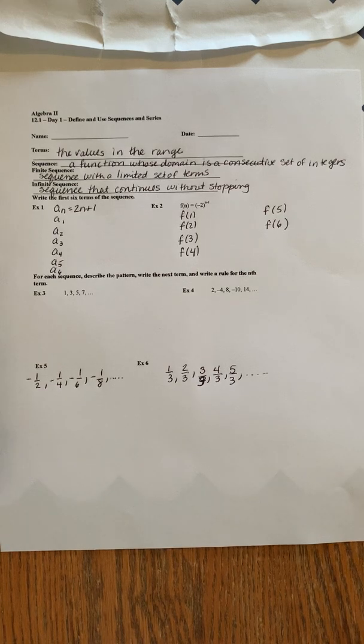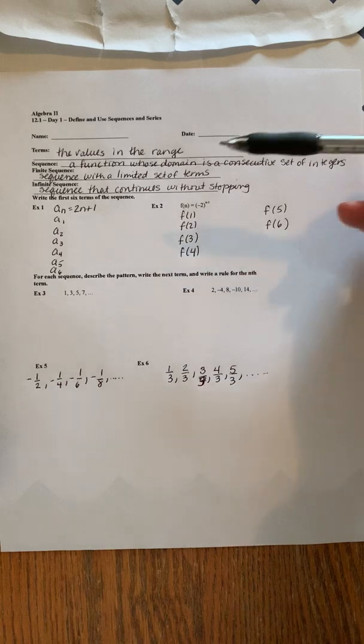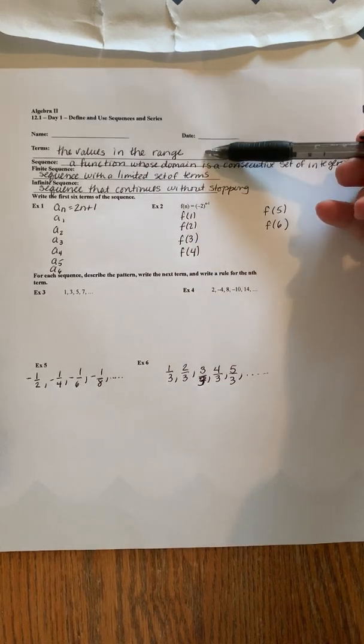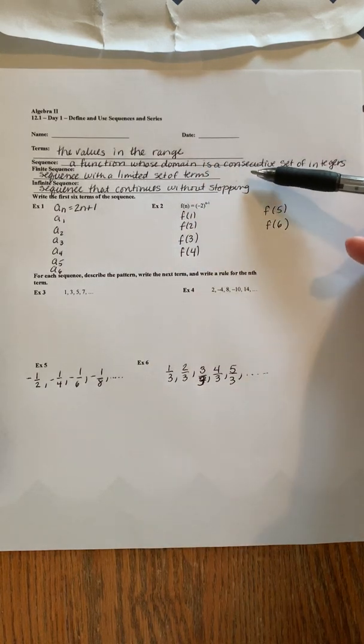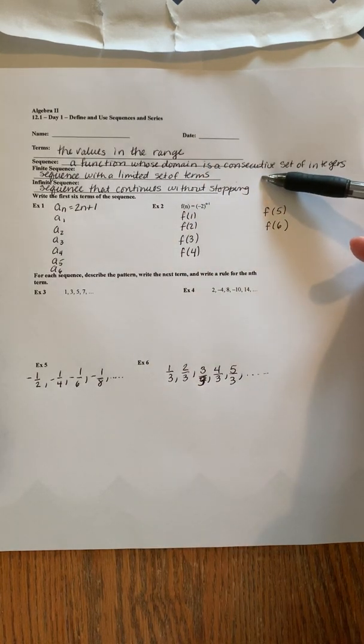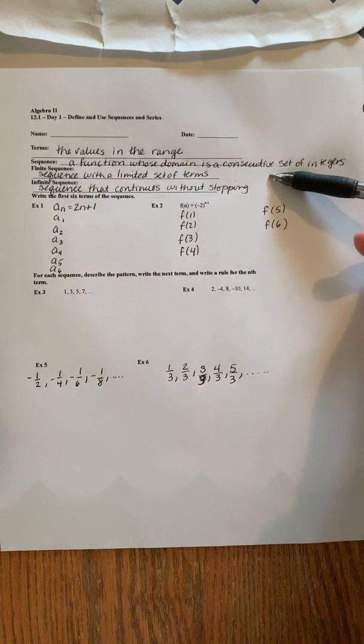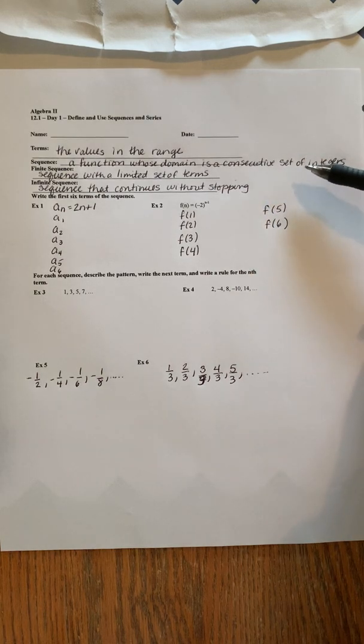The things that we'll have to know are what the terms are. So the terms are the values in the range. Now the range are the y values, they're the output values. So whatever is happening to the function, the range would be the terms. Now what is a sequence? A sequence is a function whose domain is a consecutive set of integers, which means we're inputting a consecutive integer to get the first term, then the next one to get the second term. Consecutive means following each other.